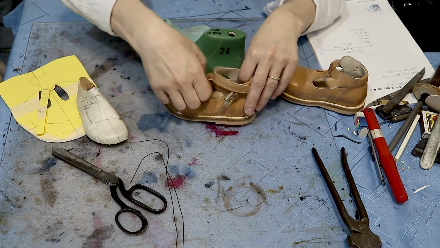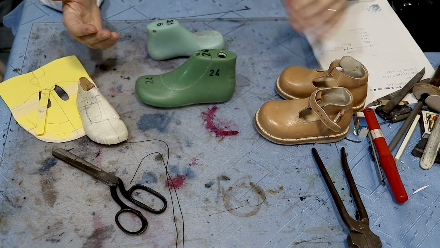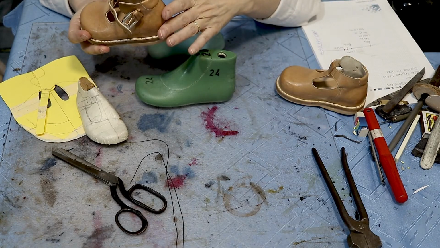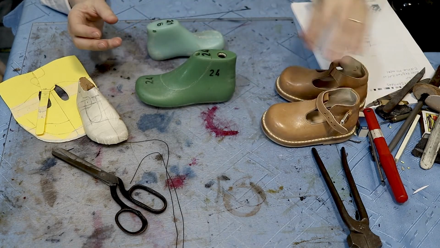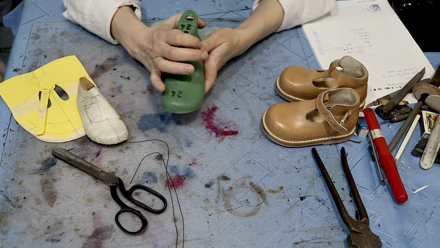So if you want to create kids shoes with this high top to give extra support, you need to search for a shoe last like this, where it has the narrow part here.